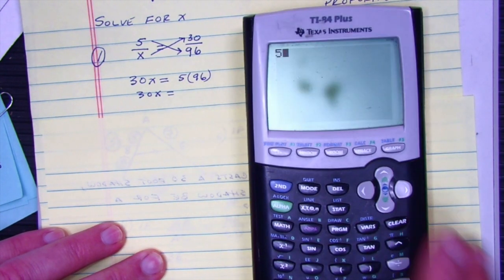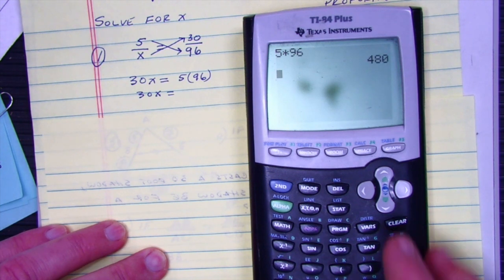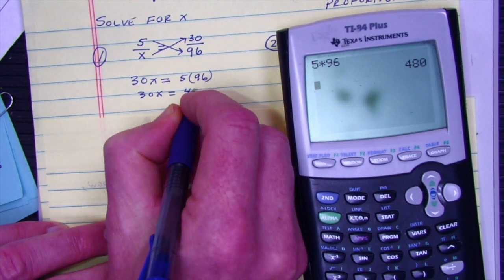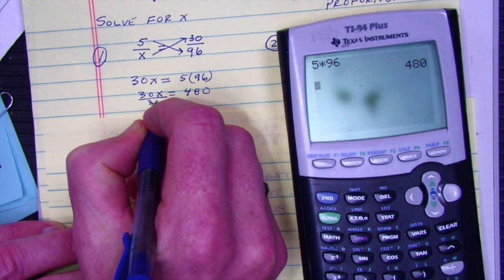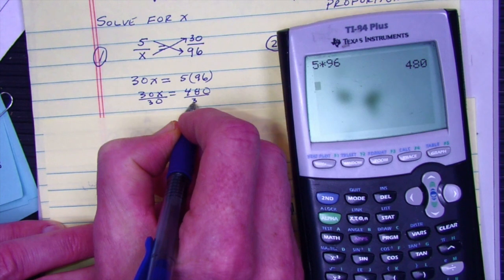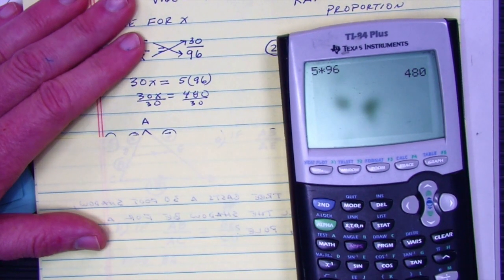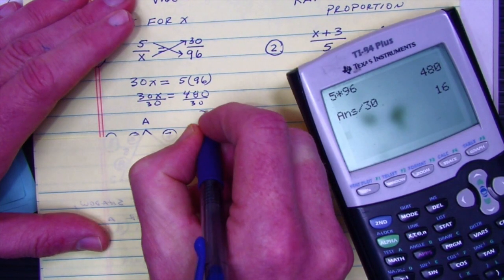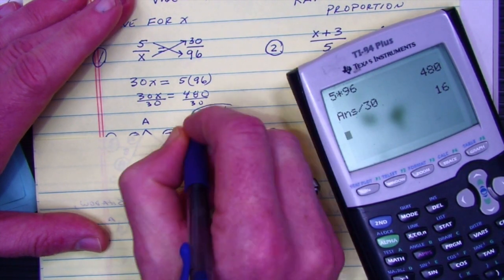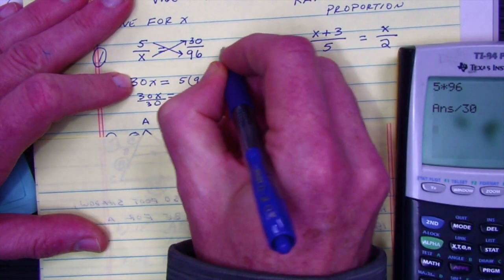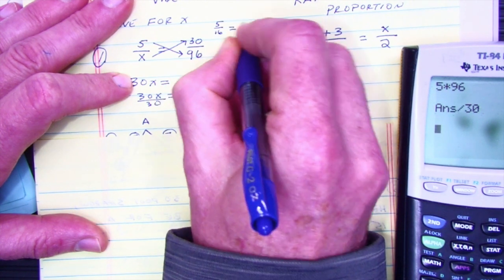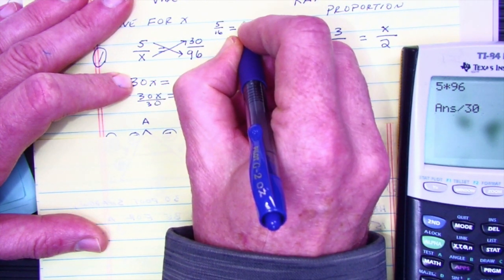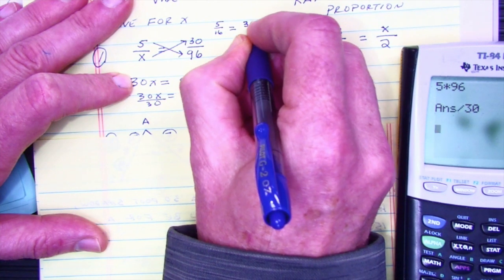you can see that? Yep, we can. 5 times 96, I get 480. Okay, now I'm going to solve it for x. So if I divide by 30, I'm running out of space here. I'm simply, if I do 480 divided by 30, I get 16. Okay? So the x value for this is 16, which this is really saying, 5 over 16 is the same proportion or ratio, I should say, or is in proportion to 30 over 96.